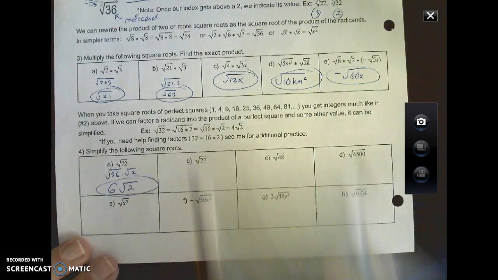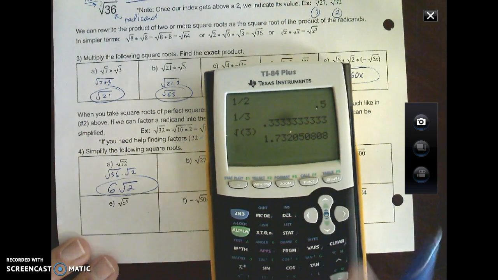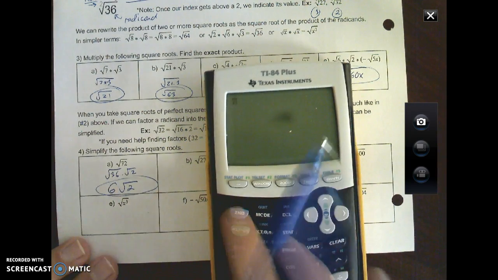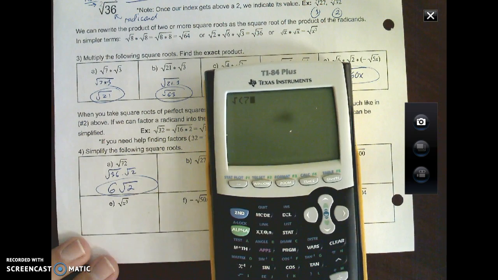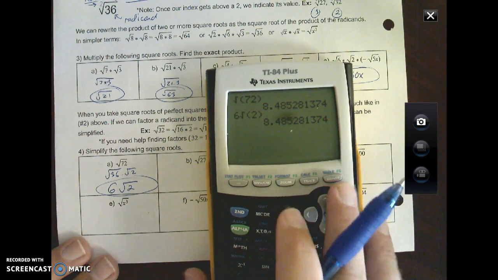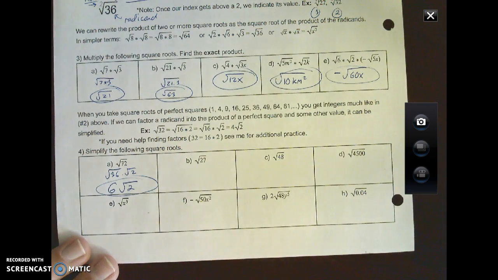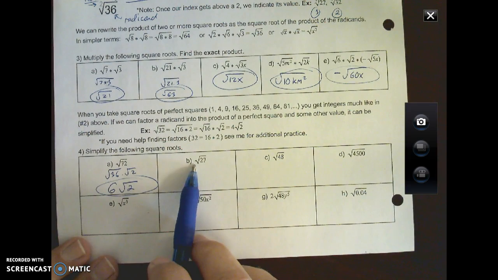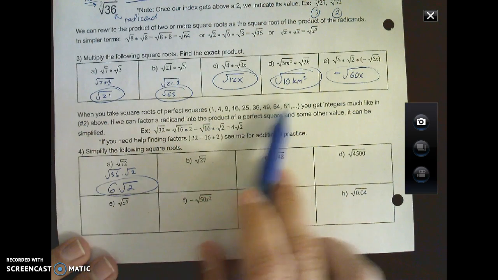Now, here's an interesting thing for you guys. If you have a calculator, here's square root of 72. Okay, it's 8.48, blah, blah, blah. And then 6 square root of 2. Same exact thing. They're identical. Okay? Cool.